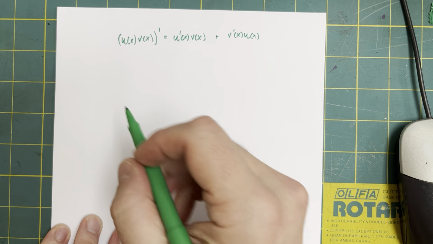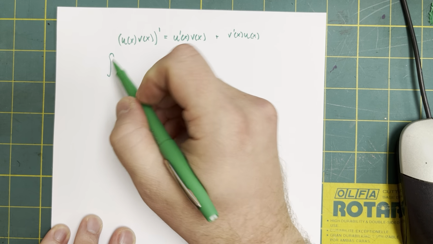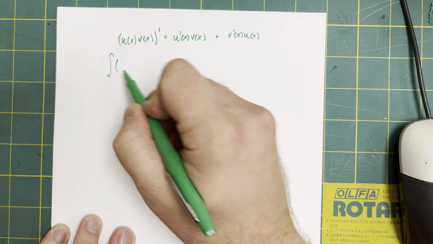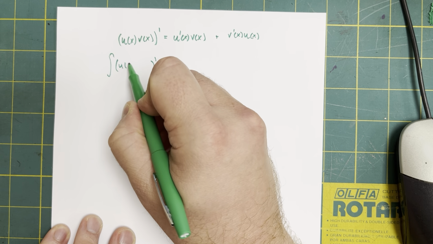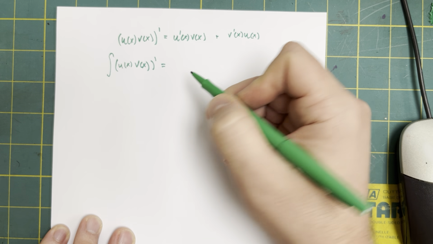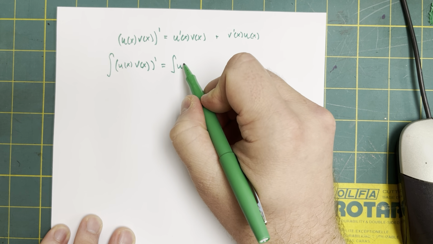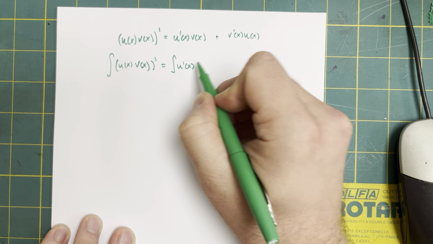So what would happen then if we integrated both sides? If we integrate here, we can break this up into two separate integrals.